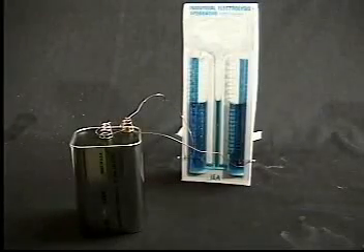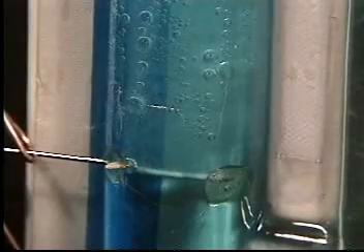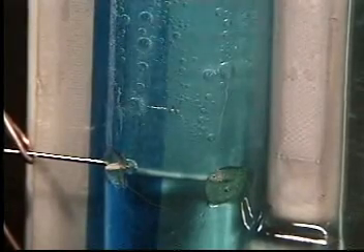For example, by passing an electric current through this blue-colored water, the water molecules are separated into oxygen and hydrogen gas, as seen here by these rising bubbles.